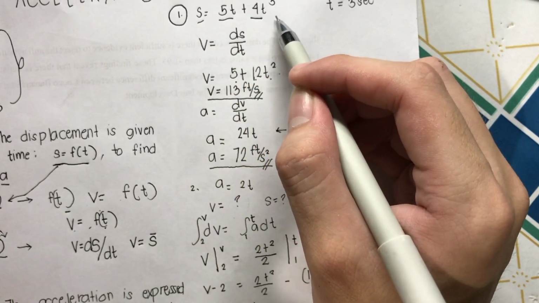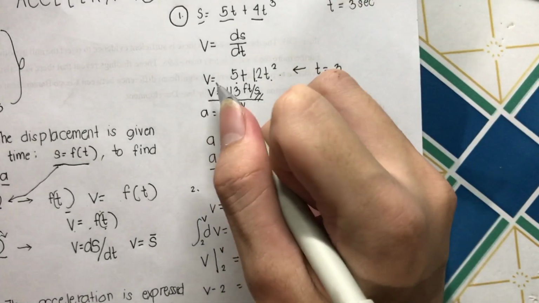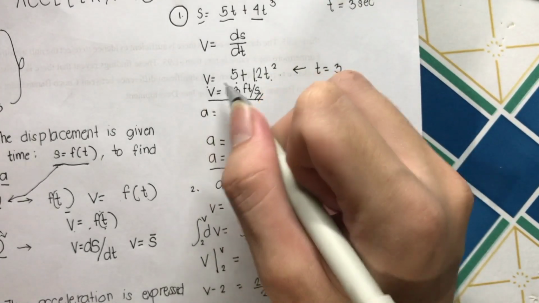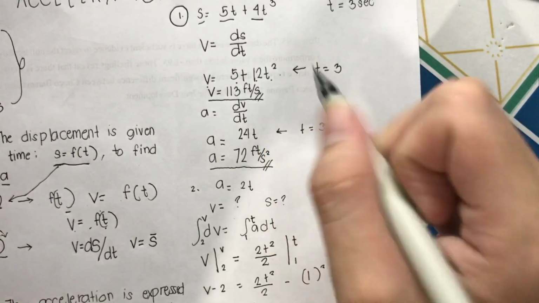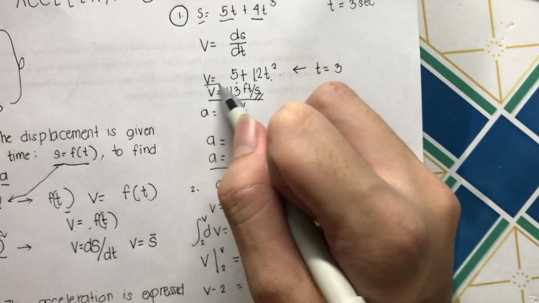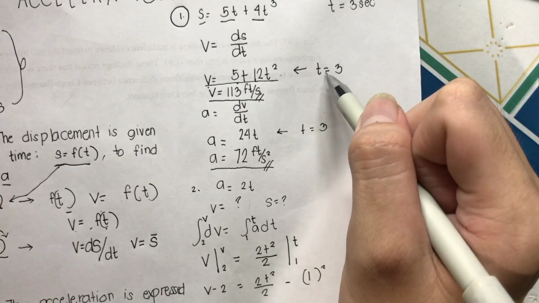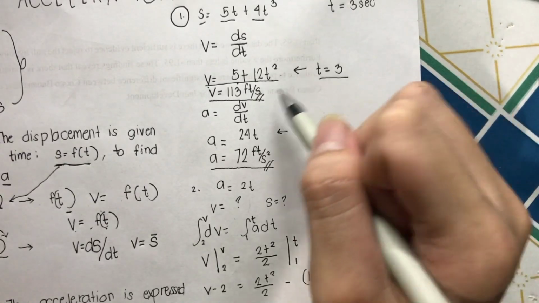So we will differentiate this and we will get velocity equals 5 plus 12t squared. We will get the velocity when we input t equals 3 seconds.